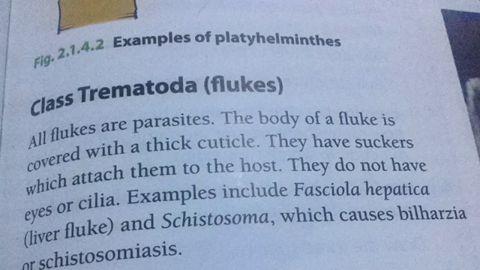Class Trematoda, flukes. All flukes are parasites. The body of a fluke is covered with a thick cuticle. They have suckers which attach them to the host. They do not have eyes or cilia. Examples include Fasciola hepatica, the liver fluke, and Schistosoma, which causes bilharzia or schistosomiasis.